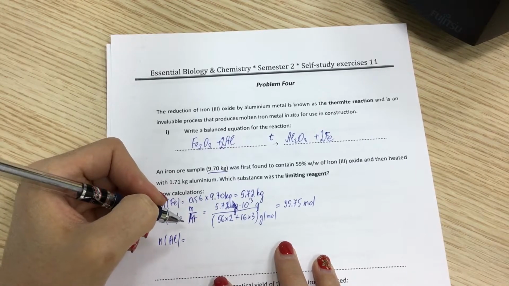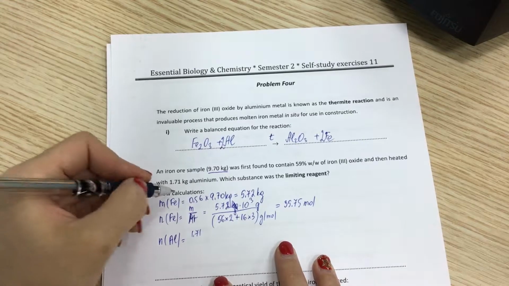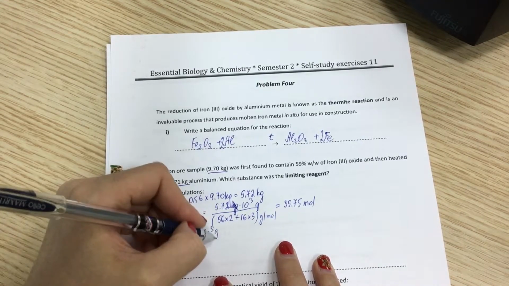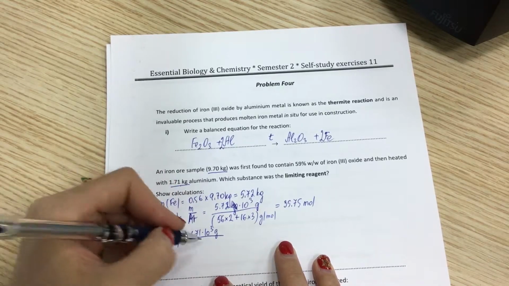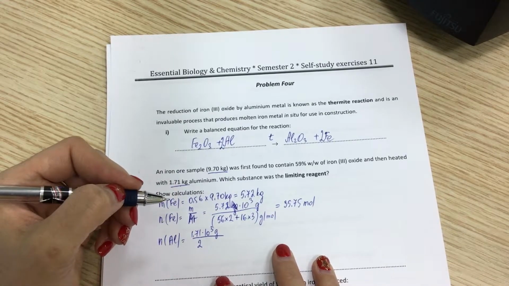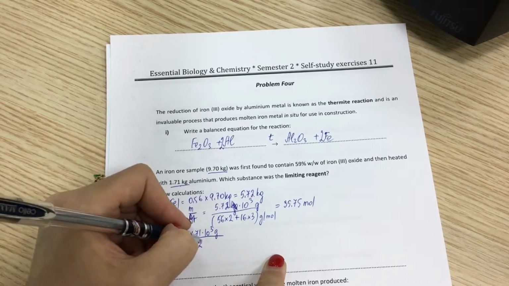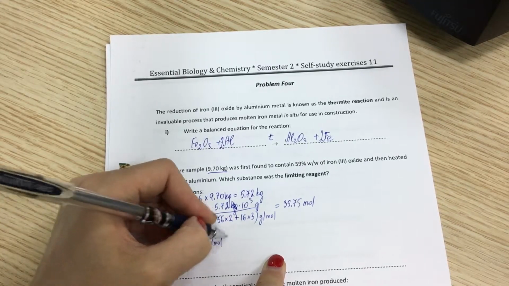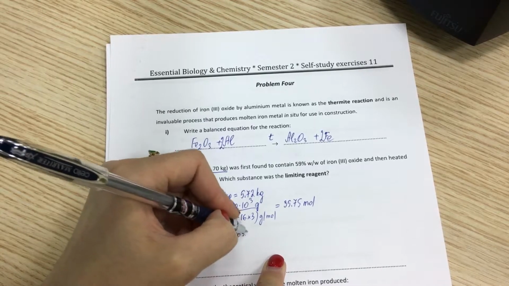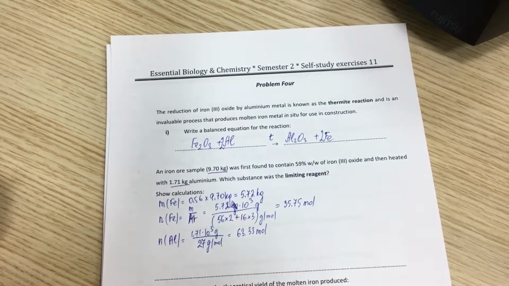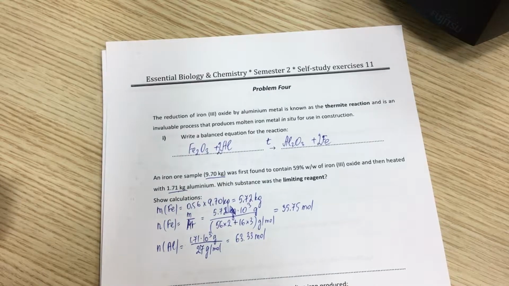Now next, find the number of moles of aluminium. It will be the same approach: 1.71 kilograms times 10 to the power of 3 grams over atomic mass, or relative atomic mass, which is 27 grams per mole. That will give me 63.33 moles of aluminium.